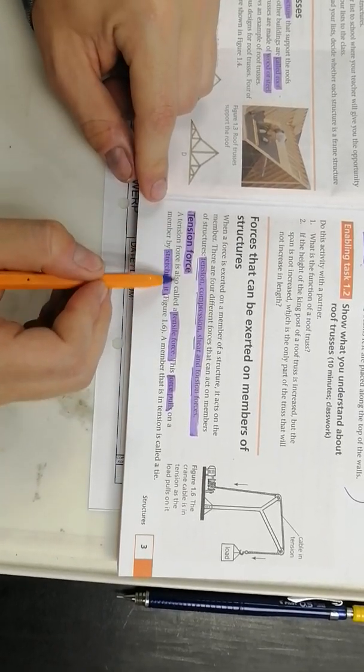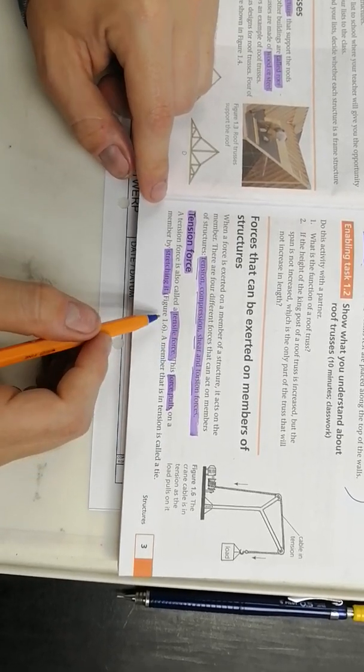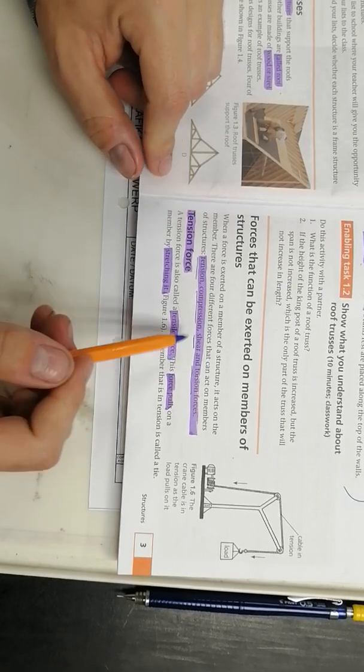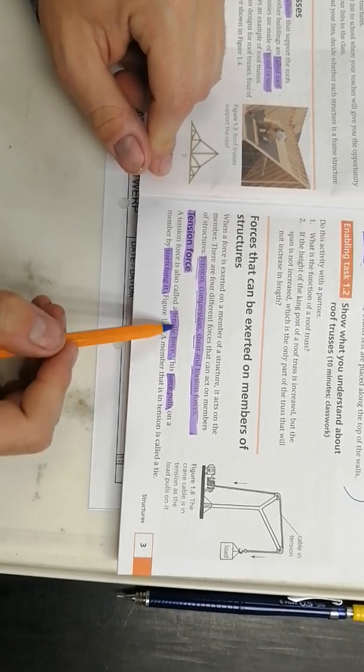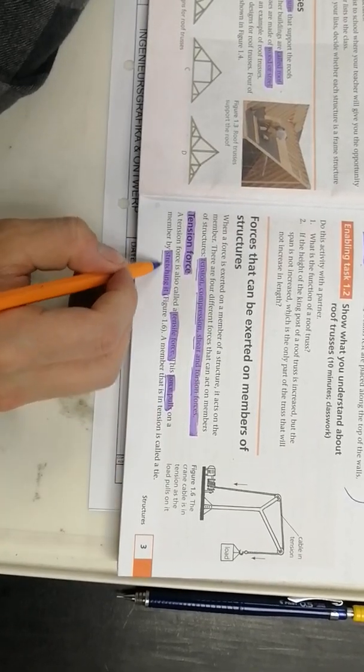A tension force is also called a tensile force. And you see I underlined this because it's a different word. So if I use the word tensile force in the test, then you must know that it's a tension force. So now here's the second sentence. This force pulls on a member by stretching it. You see I underline this part here where it says pulled and stretching it. So if you in a test refer to pulling or stretching, then you will get the mark, and that's why I underlined it. So pulling or stretching, and then you will get your marks for it.